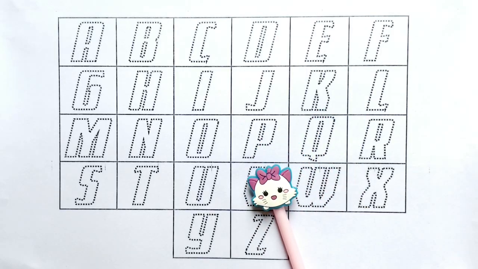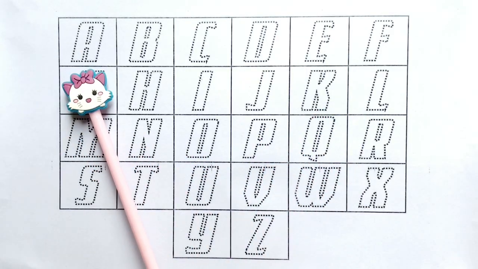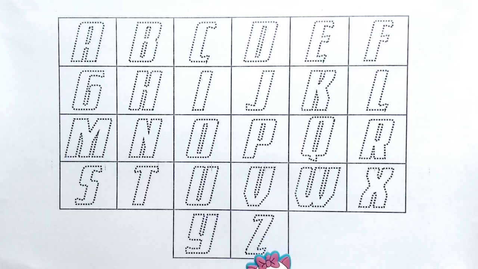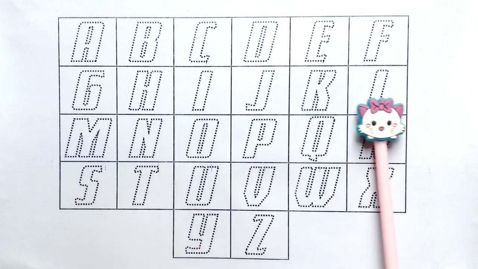I learn uppercase letter A to Z. Let's draw.